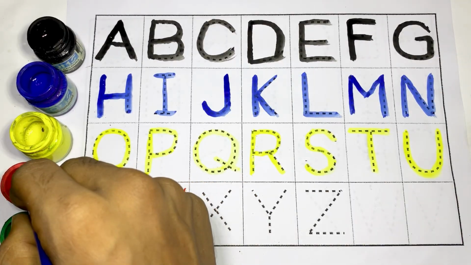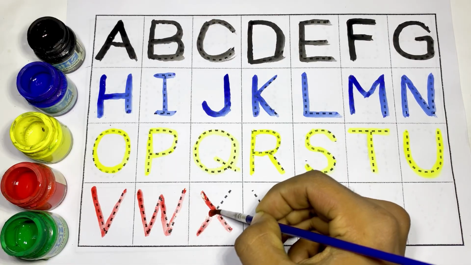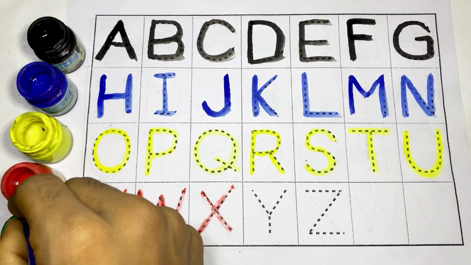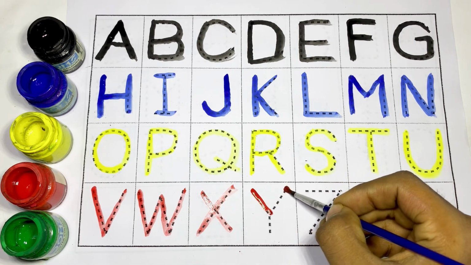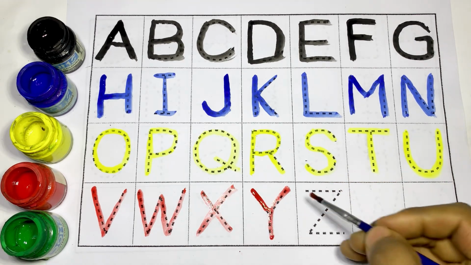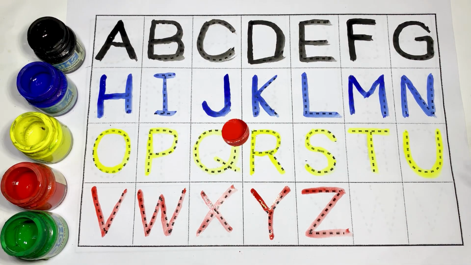Kids now draw X. X for X-ray, X for telephone. Kids now draw Y. Y for yak, Y for yo-yo. And Z. Z for zebra, Z for zoo.